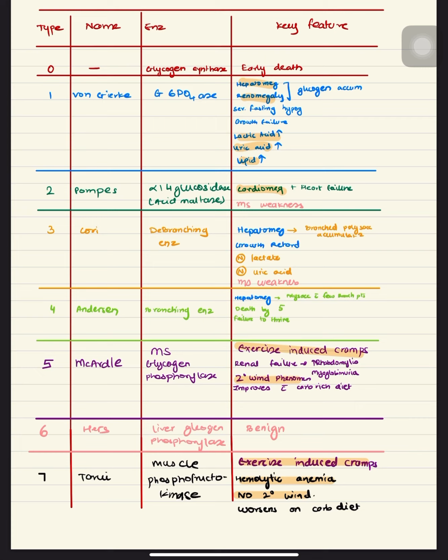Now what to remember in Cori? Cori has a very similar picture to von Gierke. It has hepatomegaly, but when they see histopath, it is because of branched polysaccharide accumulation, not glycogen accumulation. So that will be your differentiation, how to differentiate Cori from von Gierke. Von Gierke has glycogen accumulation, Cori has this branched polysaccharide accumulation. One more thing is that they'll have normal lactic and normal uric acid. So even though they'll have growth retardation, which is similar to von Gierke, and hepatomegaly is similar, when you see the lactic and uric acid, that will be normal. So that is how you differentiate.